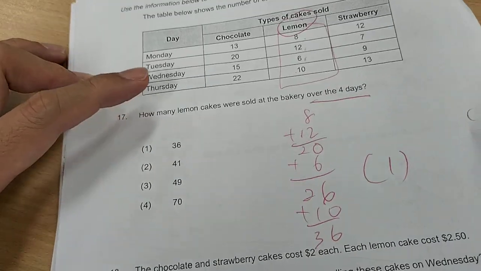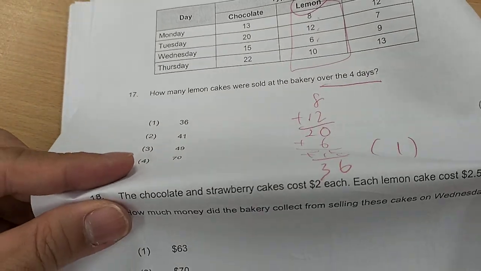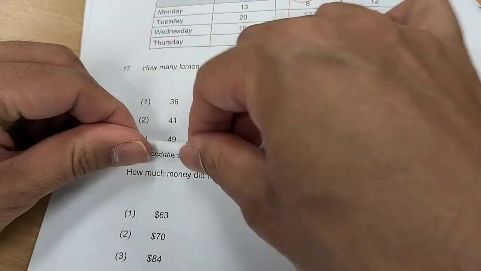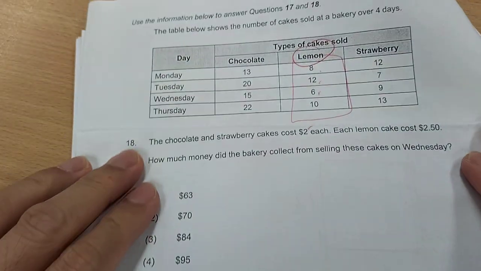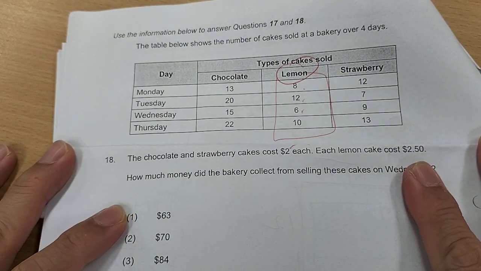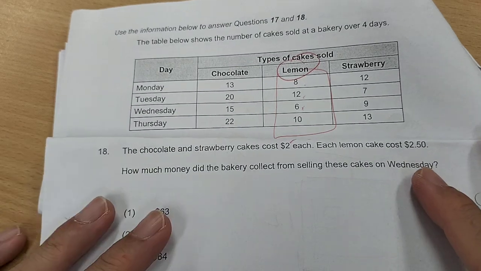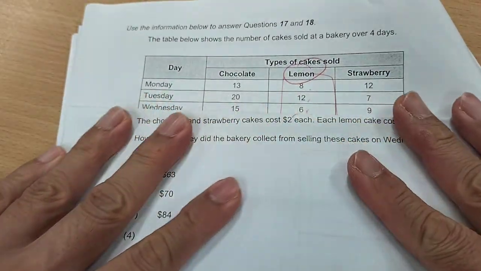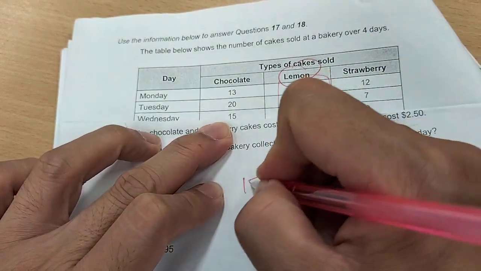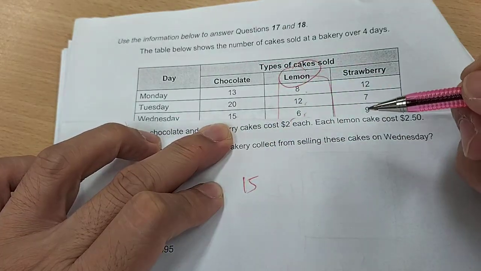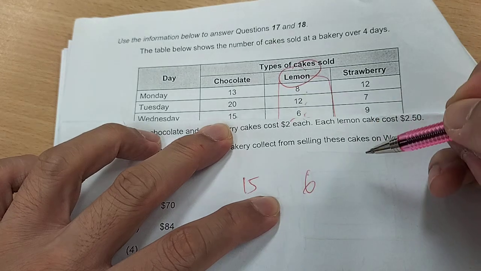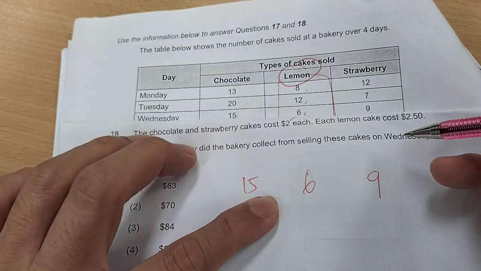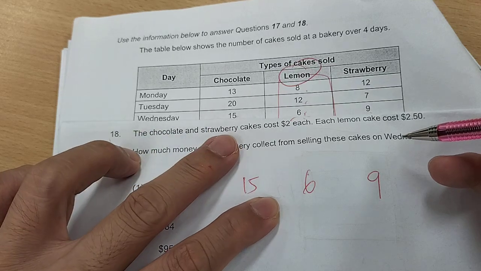Next, the question asks, the chocolate and the strawberry cakes cost $2 each. Right, they cost $2 each. Now, each lemon cake costs $2.50. How much money did the bakery collect selling these cakes on Wednesday? Let's look at Wednesday. So Wednesday, he sold 15 chocolate cakes. He sold 6 lemon cakes. He sold 9 strawberry cakes. How much did each chocolate cake and strawberry cake cost?